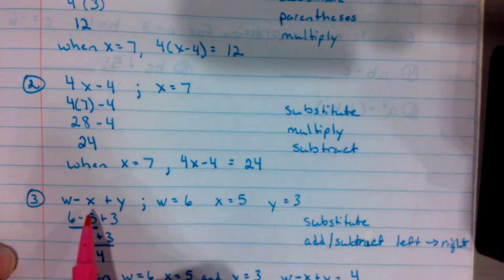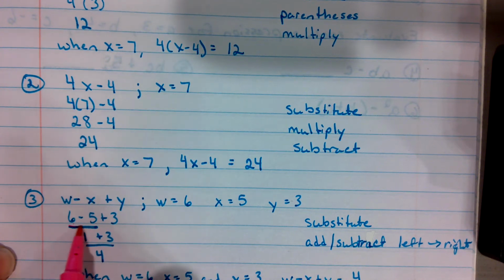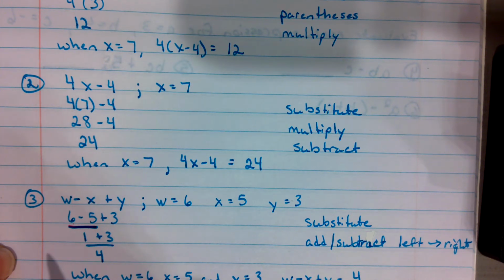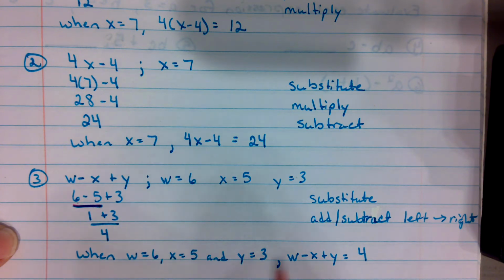And when we're doing a subtraction and addition, we go left to right. So right here, 6 minus 5 is on the left, and that's 1, plus 3. Now I have 1 plus 3, and that gives me 4. So when w equals 6, x equals 5, and y equals 3, w minus x plus y is equal to 4.